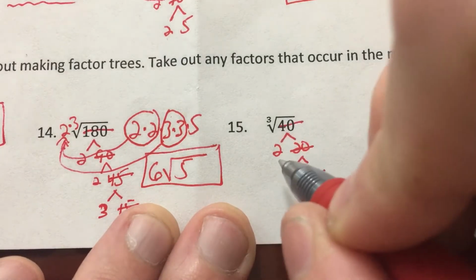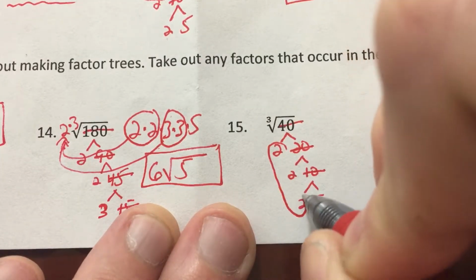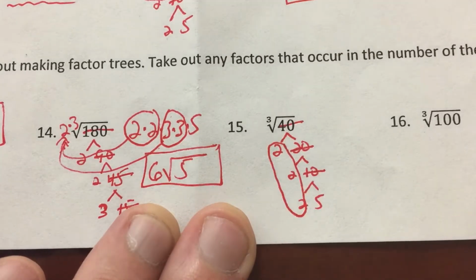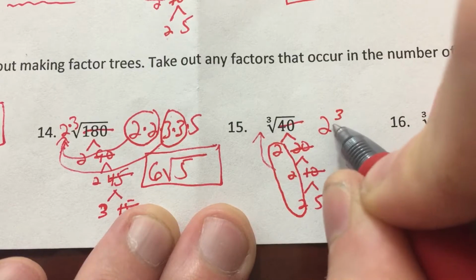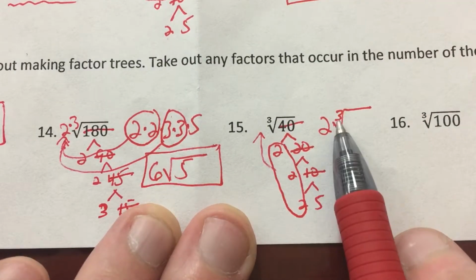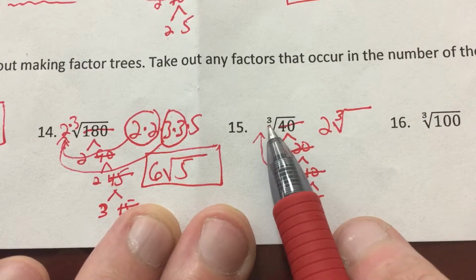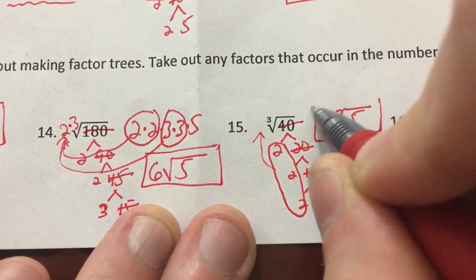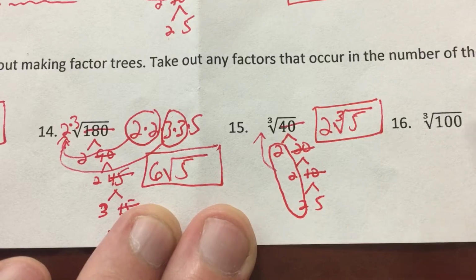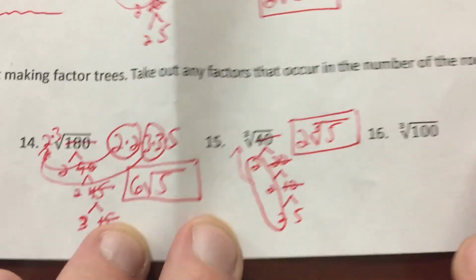Do I have a group of 3? I sure do. 3 2s. So that 2 gets to come out to the front here. It's still multiplying the cube root this time. Make sure you put that 3 in there if you're dealing with a cube root. And what was left over is a 5. 2 times the cube root of 5 would be the same thing as the cube root of 40.